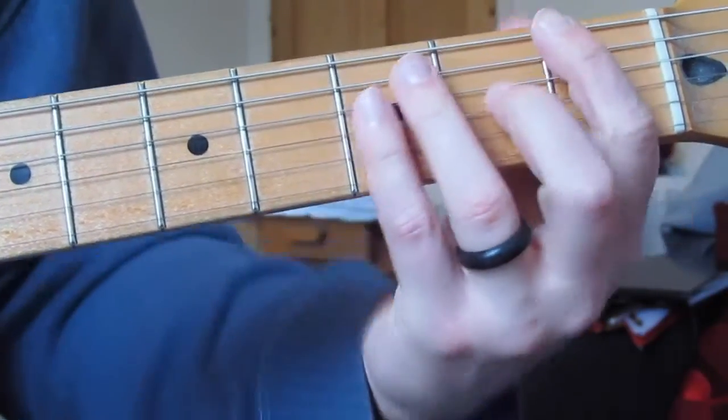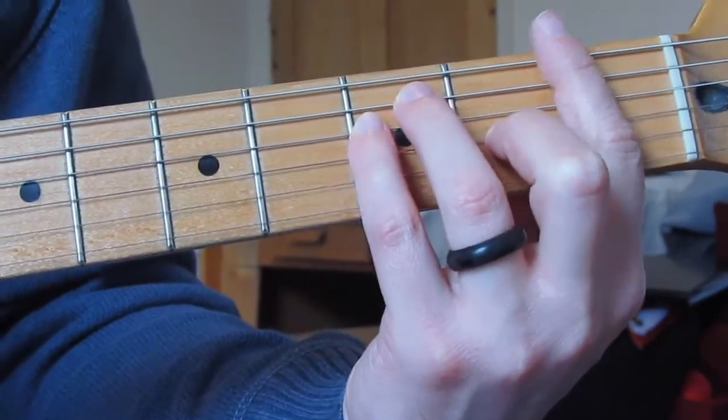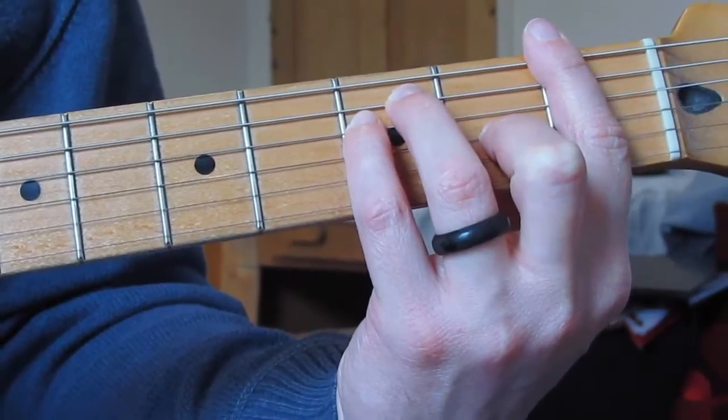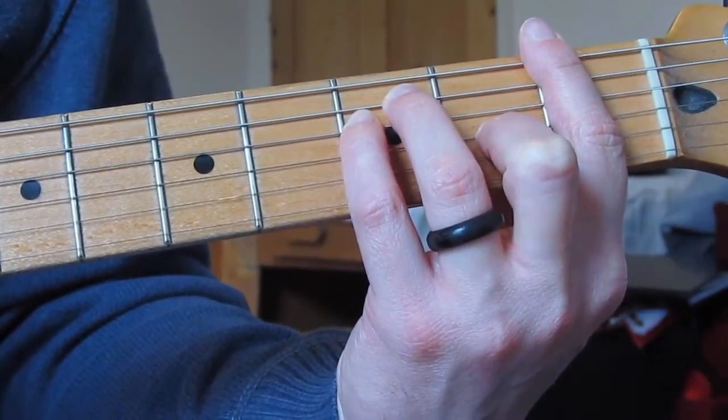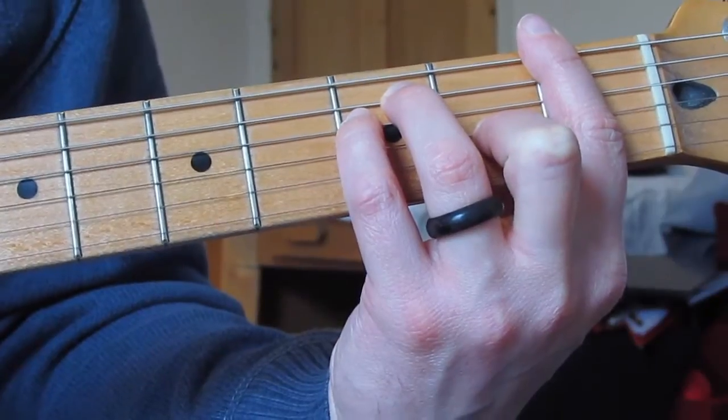Okay, then we've got F now. So this is the first bar chord, so this is going to be the most difficult chord to get into, but the picking is going to remain the same. It's going to be E string, A string, then down, down, up.